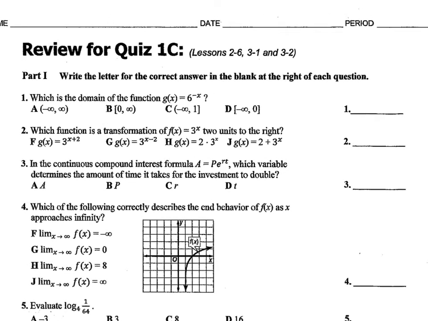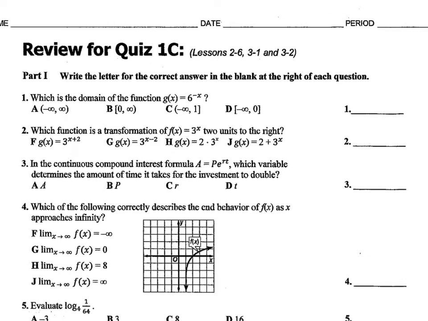So in problem number 1, it says which is the domain of this function. For these problems, there's going to be no calculator. You need to know how the parent graph is supposed to look. As you remember, the function f of x equals 6 to the x power. Do you remember how that looks? Is it an increasing function or decreasing function?